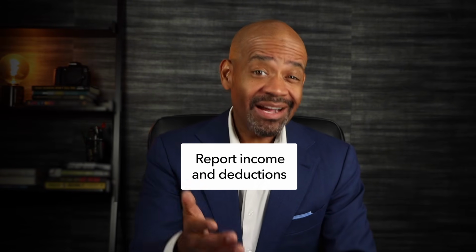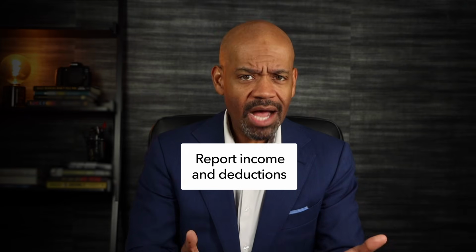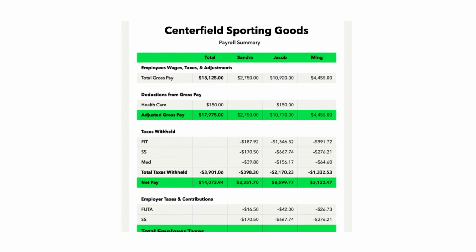Think of your business tax return as a snapshot of how your business performed last year, what you earned, what you spent, and the taxes you owe. You'll report income from sales or services and deductions for business expenses such as costs associated with software, supplies, rent, or mileage. If you have employees, you'll also include payroll information and employment taxes.